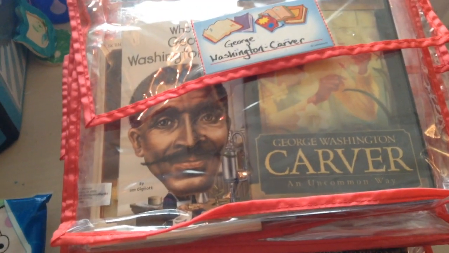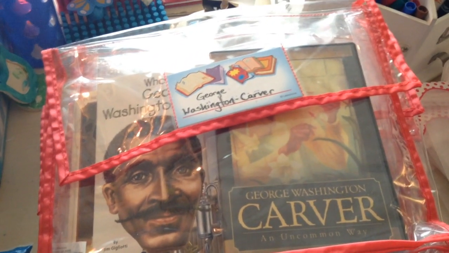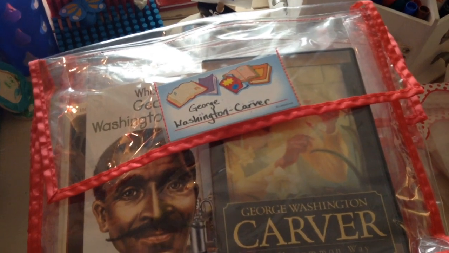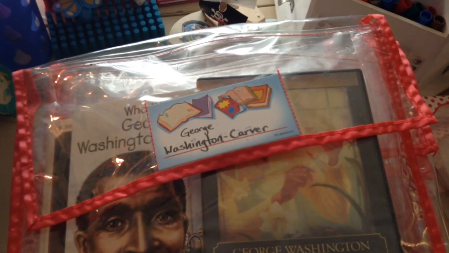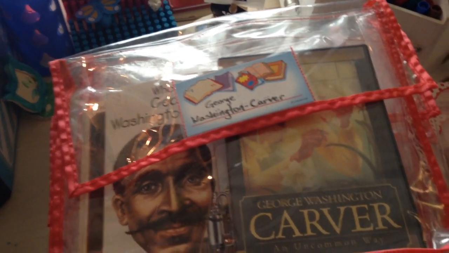They are great sources of information. They have lots of things, and the good thing about it is that these unit studies cover every subject. They cover math, language arts, history, social studies, science, everything.